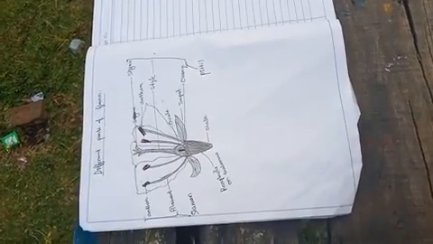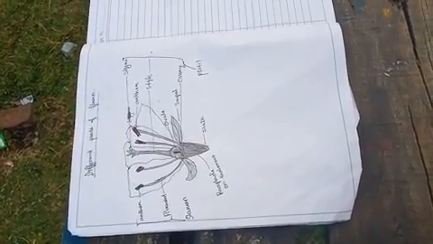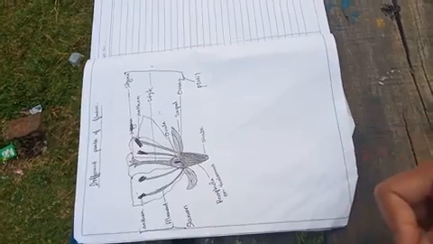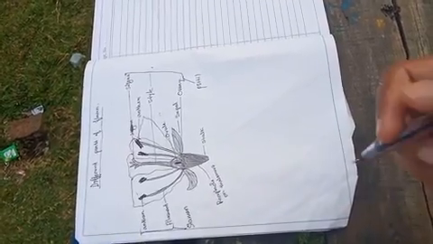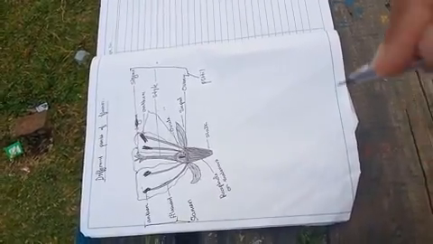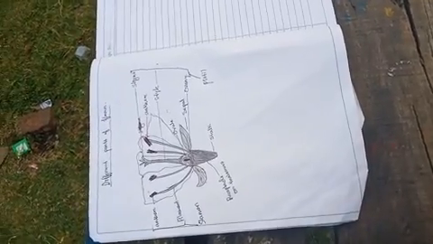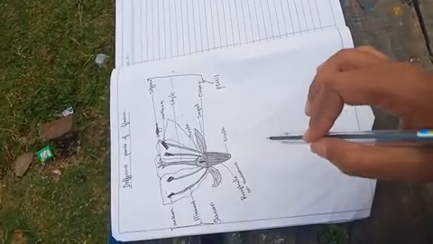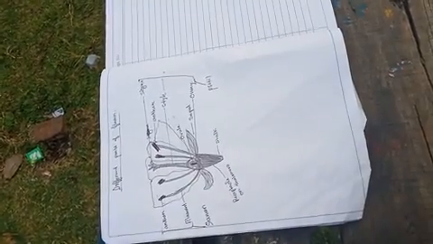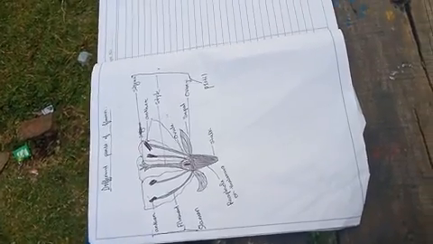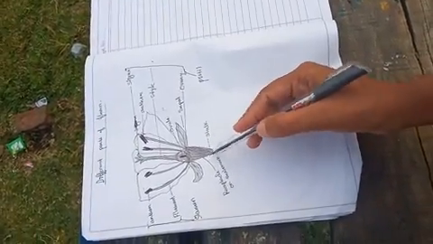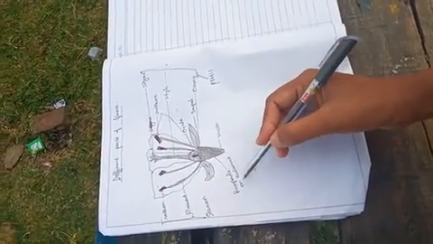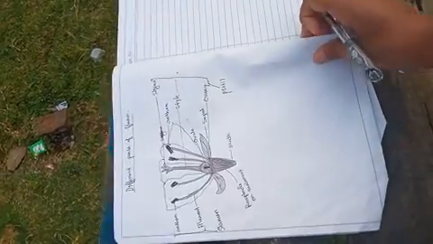We will see the different parts of a flower first of all, because all the sexual parts are present in a flower. First of all, we will see how all the different parts of a flower are arranged. The main part is called the receptacle or thalamus.